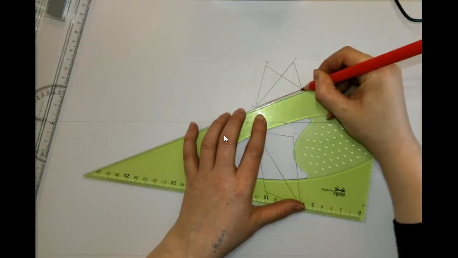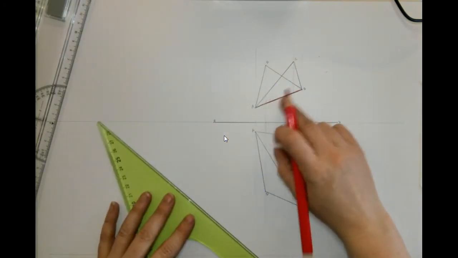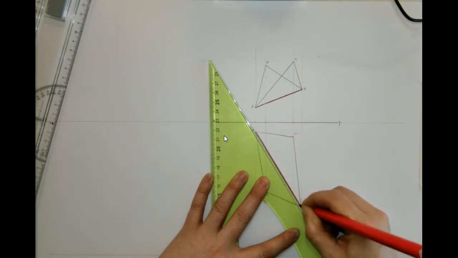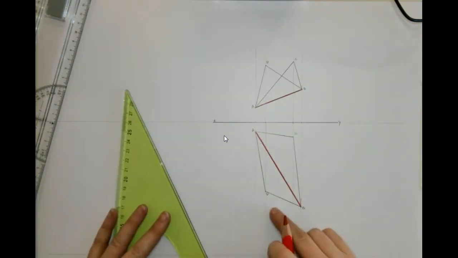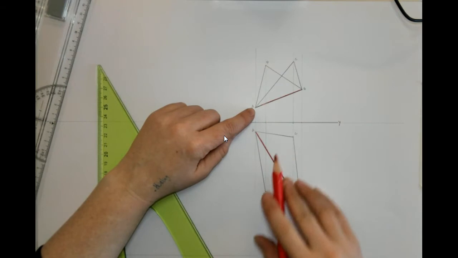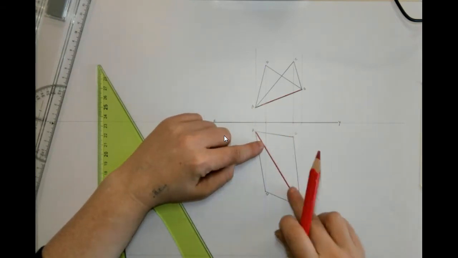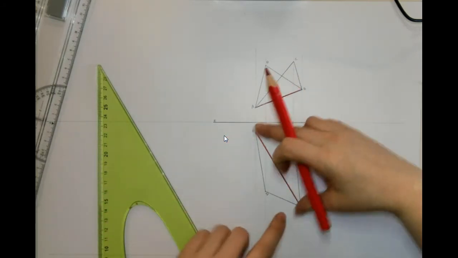I'm just going to put this in colour to highlight. That is a common line where my two planes meet. In my plan, we're going to connect AB again. And yet again, that's my common line. Now, this line is not horizontal in my elevation or in my plan. This means that it is not a true length. So I need to make this line a true length.